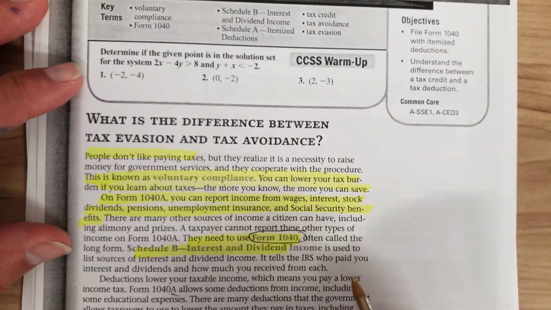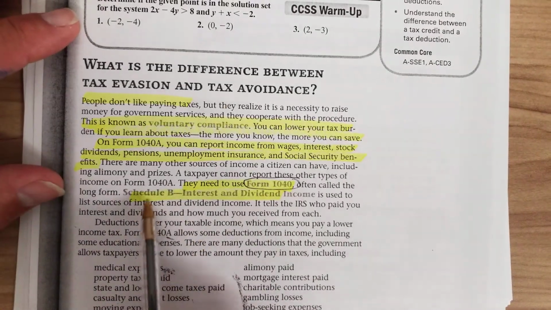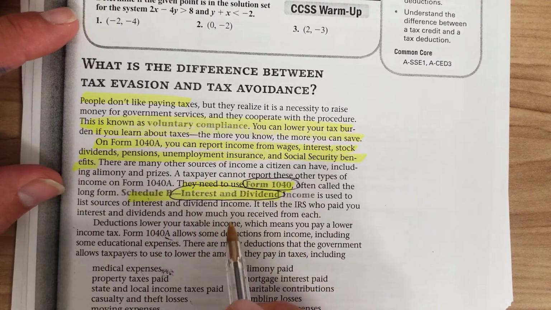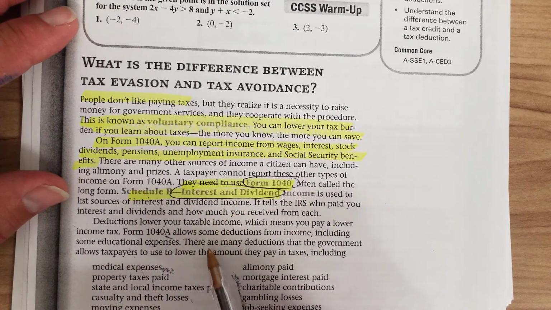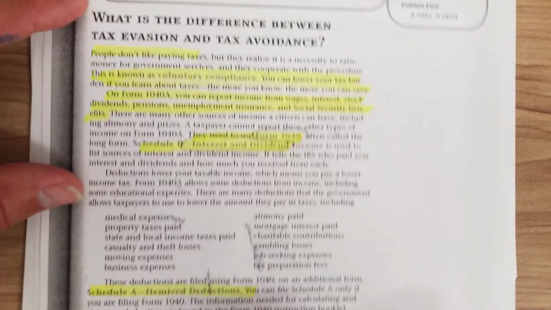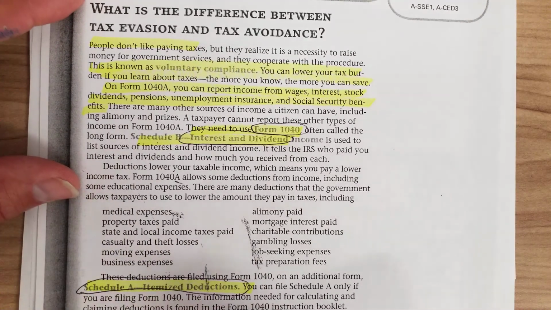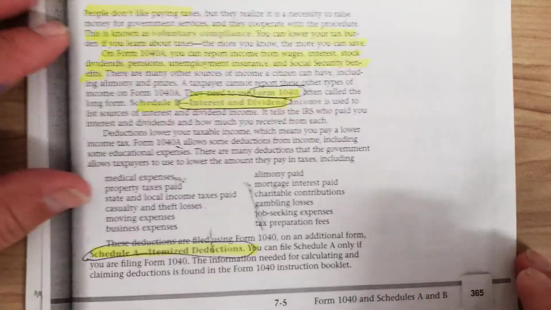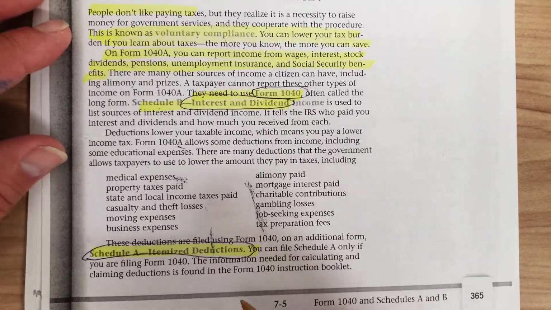And along with it, there are some schedules, which are just like attachments that go along with it. There's one called Schedule B, which is used for interest and dividend income. So if you have interest from bank accounts or stocks, things like that, that income is to be reported on that schedule. There's also another schedule called Schedule A, which is to itemize your deductions that you can use to help reduce your taxable income. So you itemize them, you list them one by one on Schedule A, and I'll show you what Schedule A and Schedule B both look like.